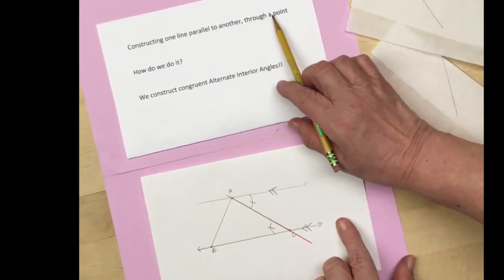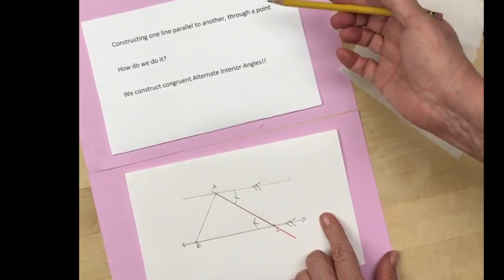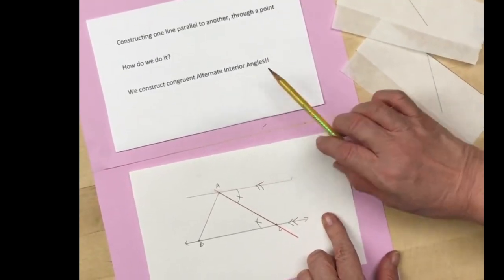Constructing one line parallel to another through a point. How do we do it? Congruent alternate interior angles.